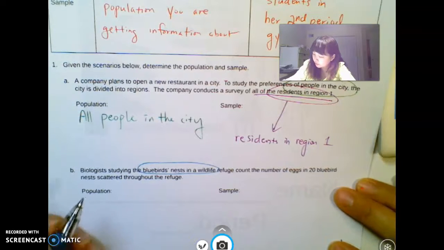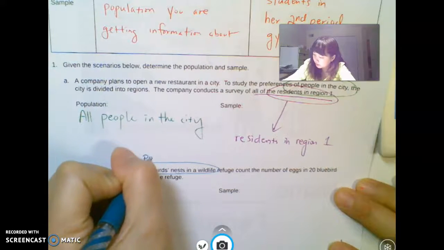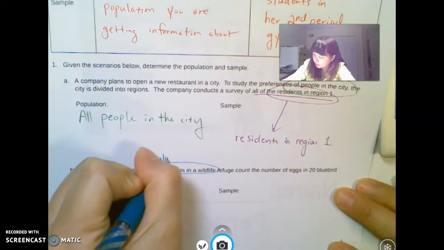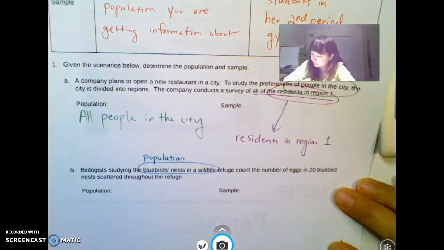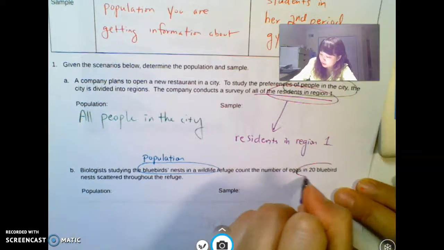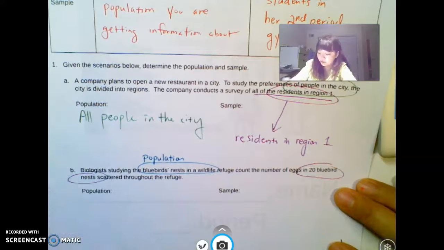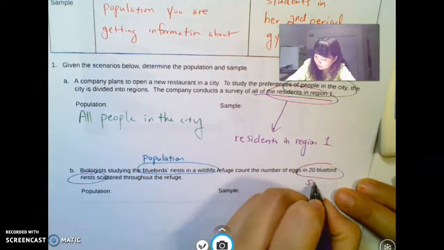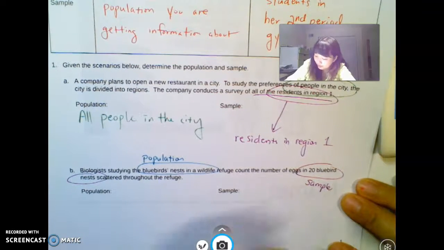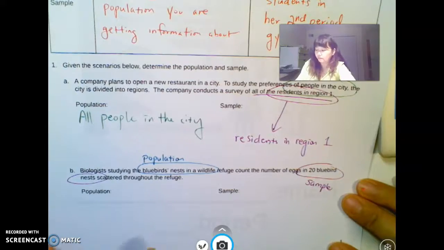That's the population. However, they couldn't really get every nest in the wildlife refuge. They could only get 20 nests. So that would be the sample. Alright, sorry, I'm getting extra lazy now. But I want you to really see how it is within the story. So population and a sample.